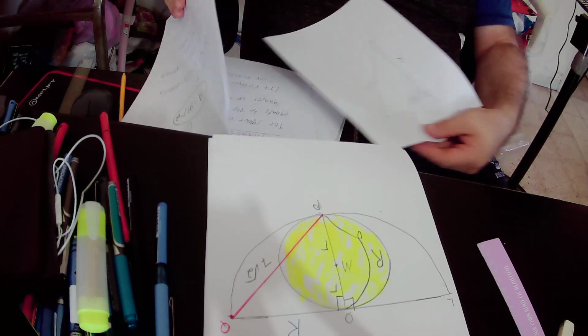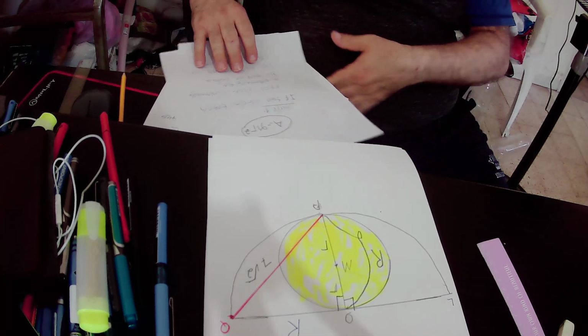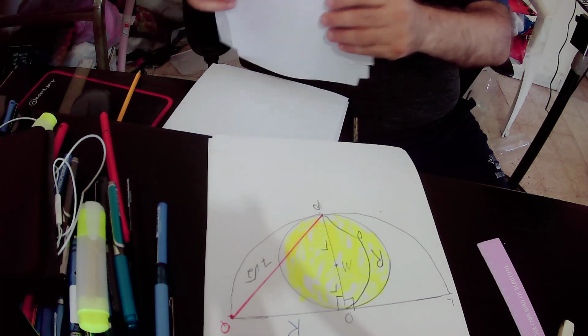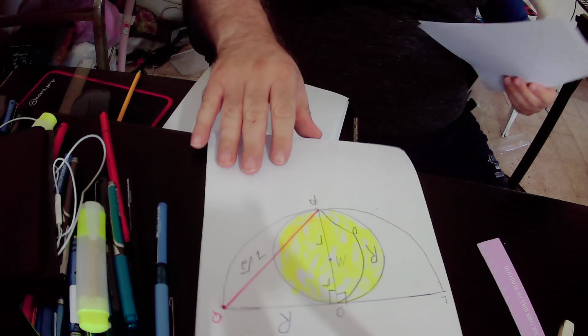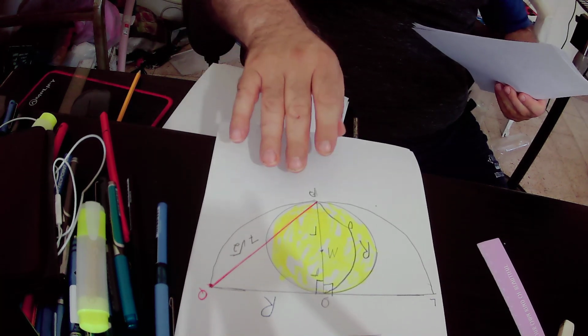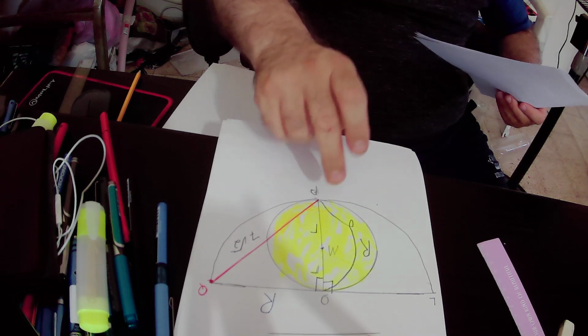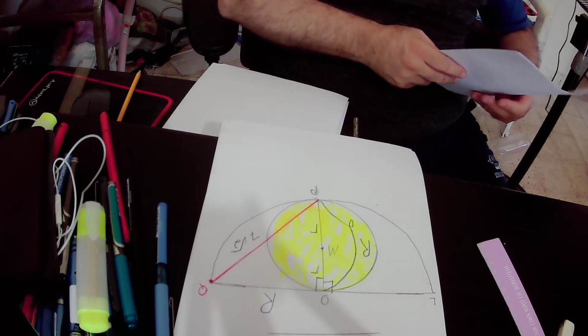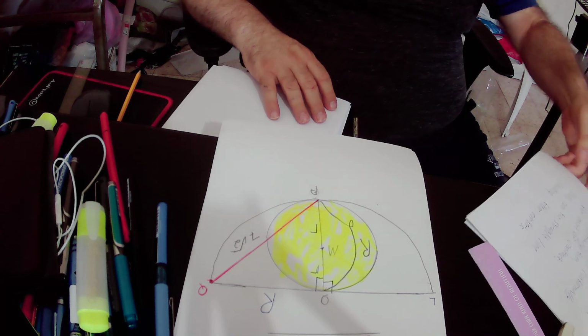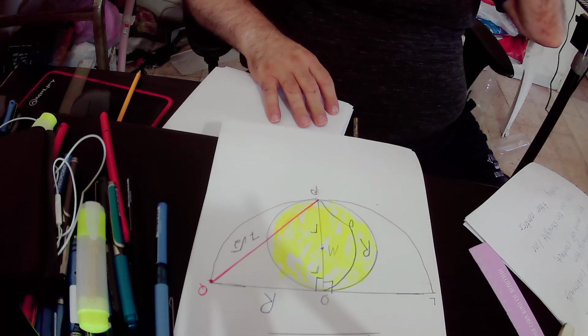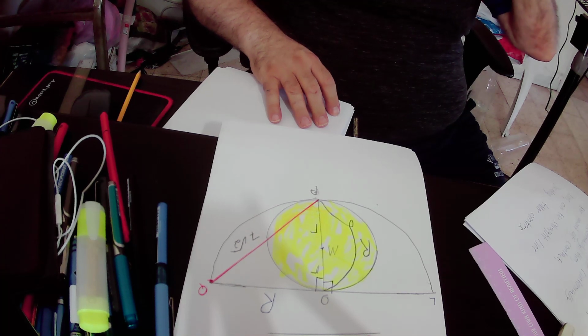So actually we wanted to find out the value of the area of the yellow circle, and in order to find the area of the yellow circle, we have the formula of the area of any circle.